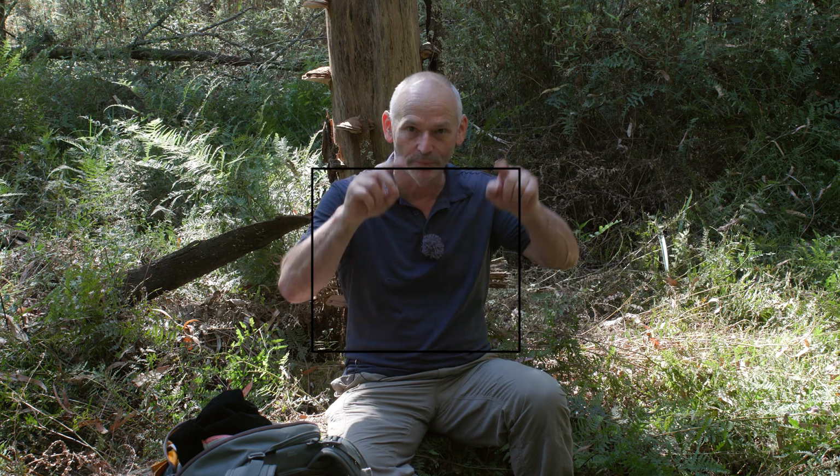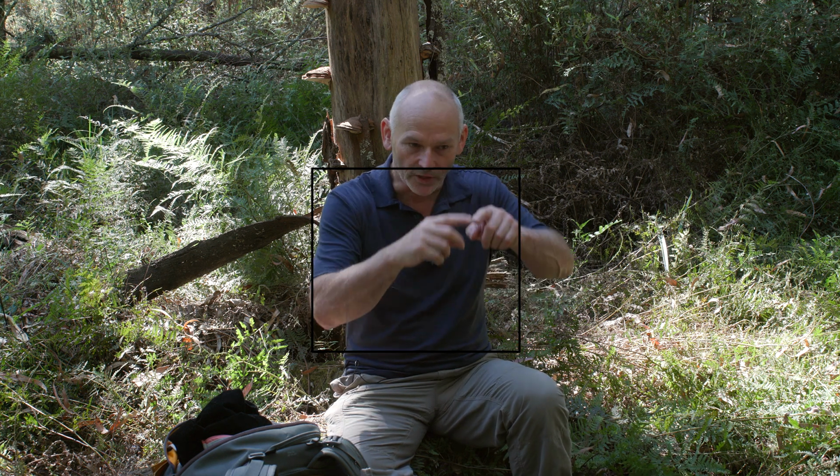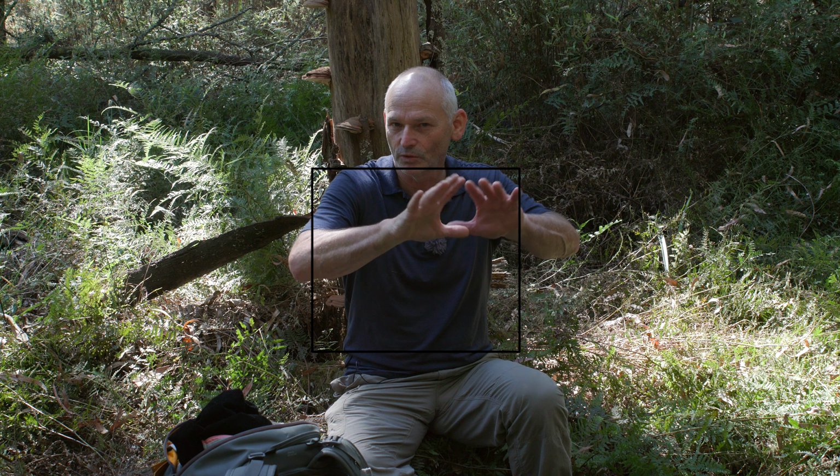Now with center weighted, that is a lot bigger. It's not a third of the actual image, it's a bit smaller than that, but it is still quite large, and that takes in all the information that's within that particular square, but it also has a bit of a look around the outside of it as well. So it's taking that information in. So it's taking a broader look at the exposure overall.